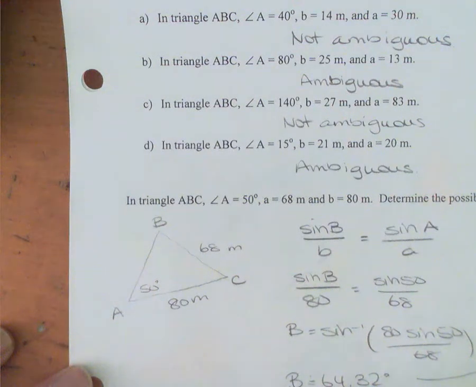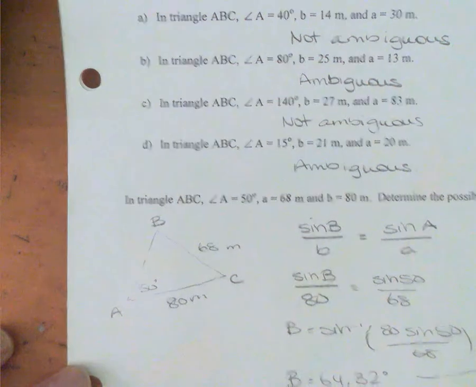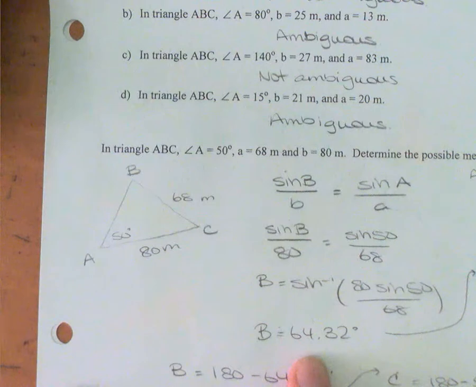It may be that I do the work and I get error. If I get error, it means that the measurements they gave me don't actually work and I can't draw it. If I get 90 for angle B, it means that I should have drawn a right angle triangle. I wouldn't have known that until I've done the work. However, I'm going to solve for angle B, and I can clearly see that I got an acute angle, which means there are two possibilities to draw the triangles.